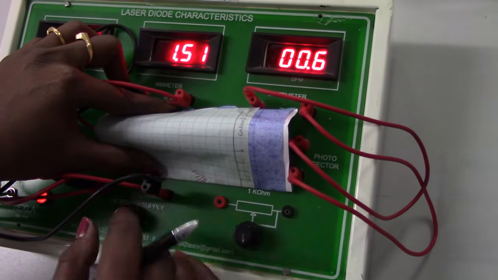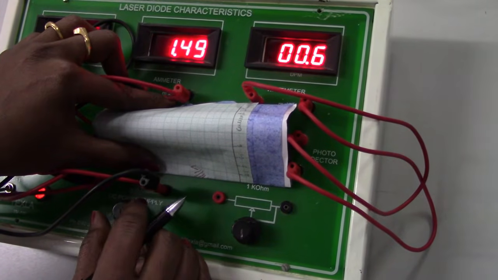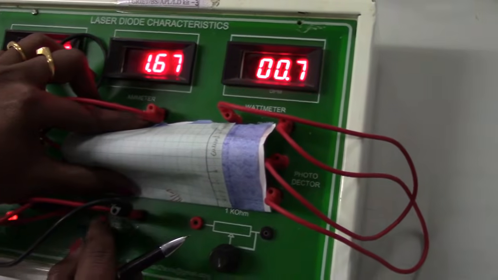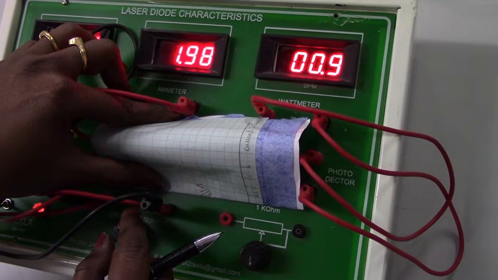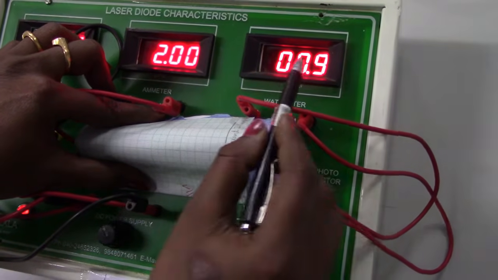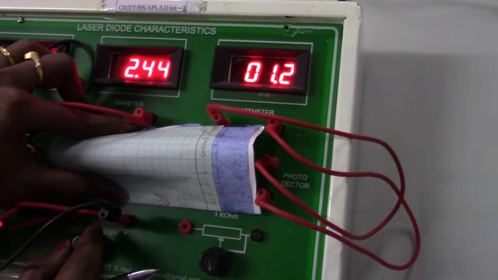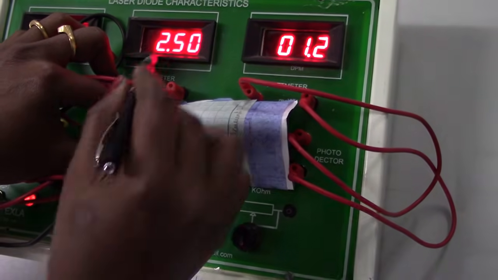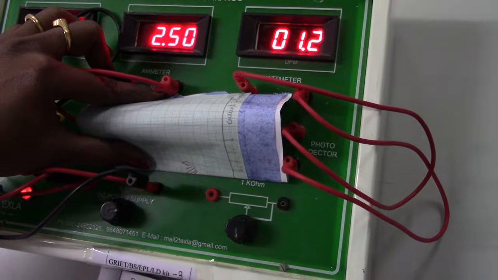So for 1.5 milliamps, I got 0.6 milliwatts optical power. Again go for 2. For 2 milliamperes the wattmeter is showing 0.9 milliwatts power. Now let's go for 2.5. So for 2.5 milliamperes current in the ammeter, the power should be 1.2 milliwatts.